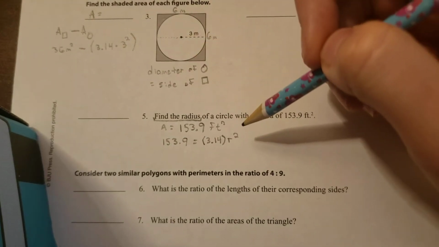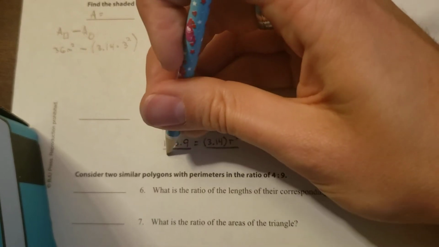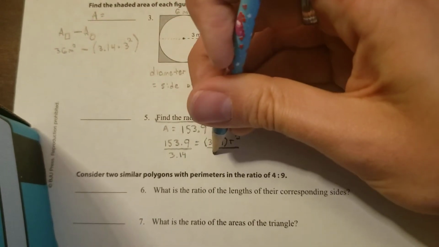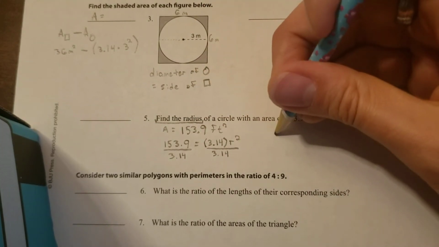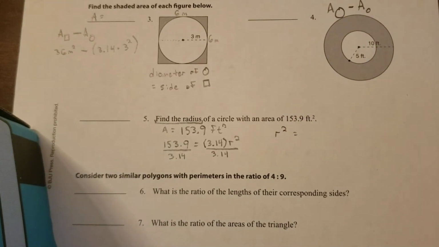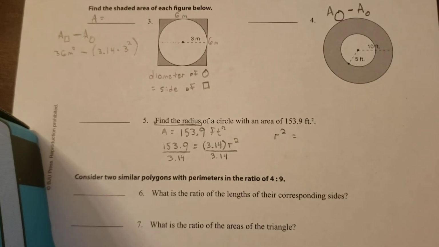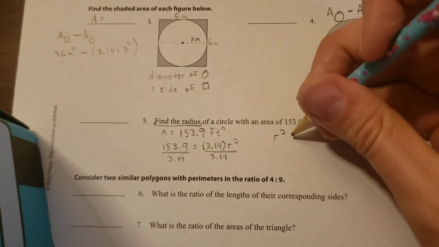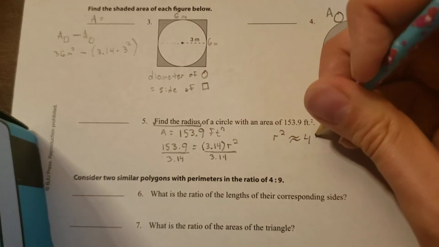So first we divide by pi. And then whatever that equals, so we'll have radius squared, let's say it equals about 49, right?